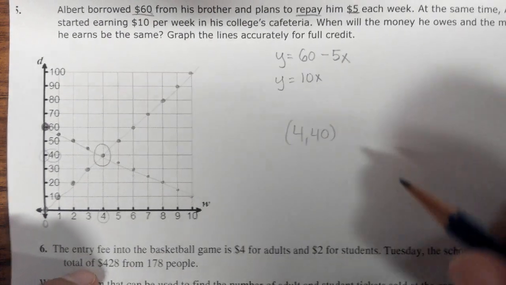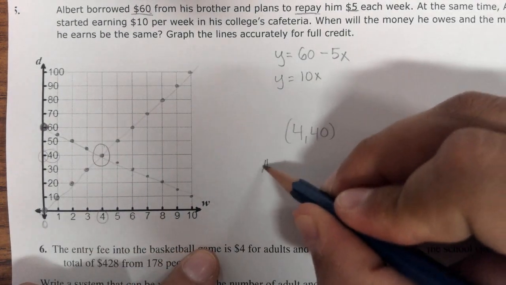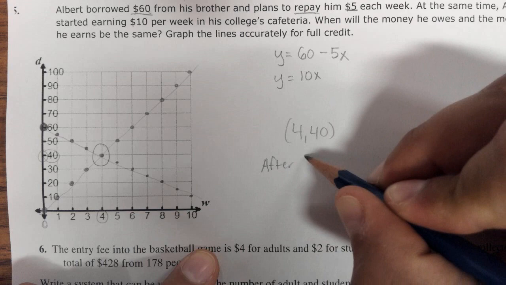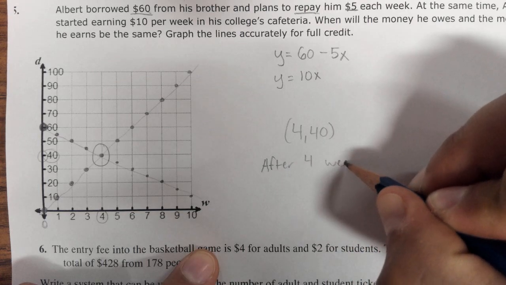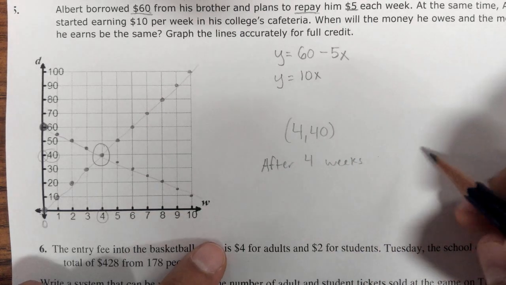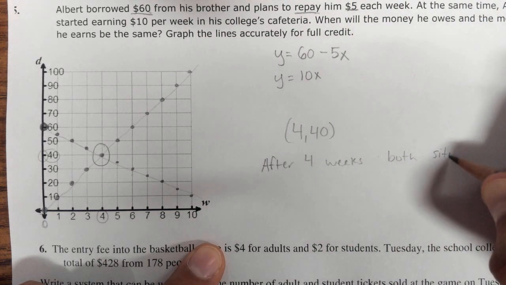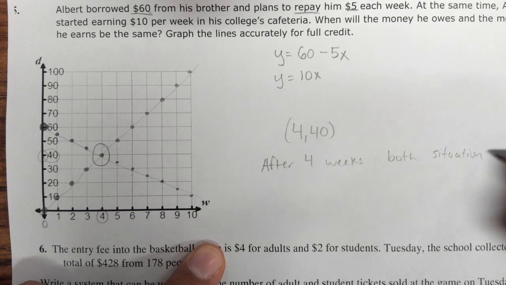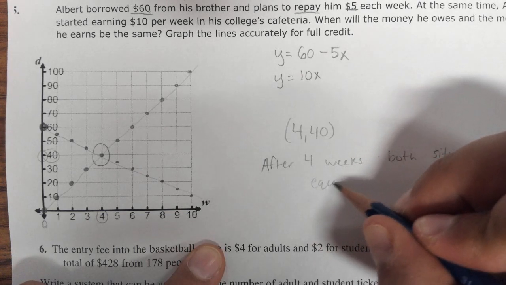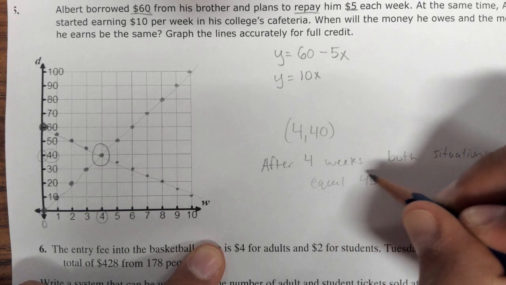And then the point 4, 40 means after 4 weeks, both situations equal $40.